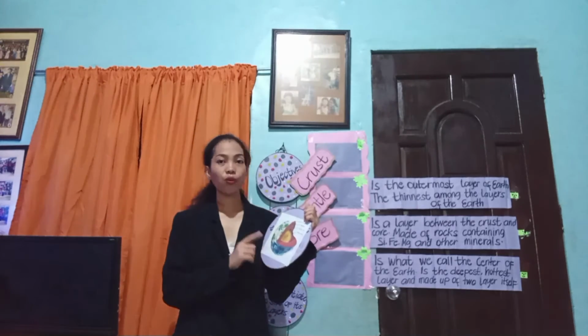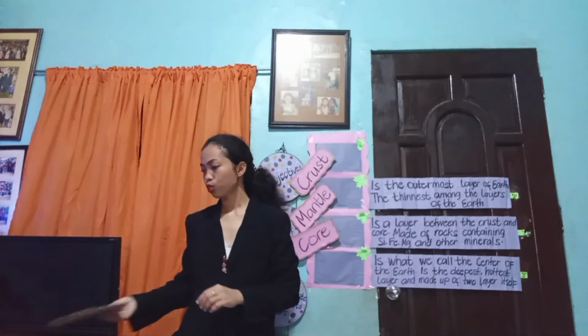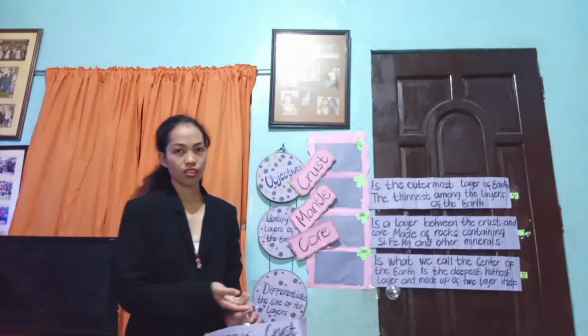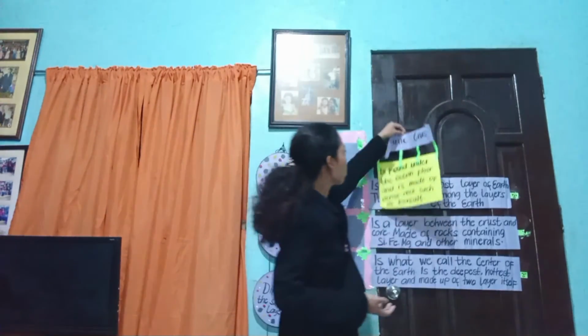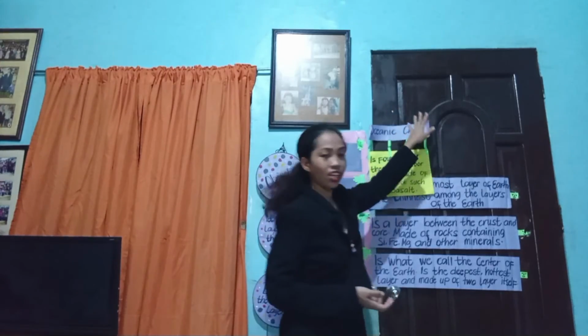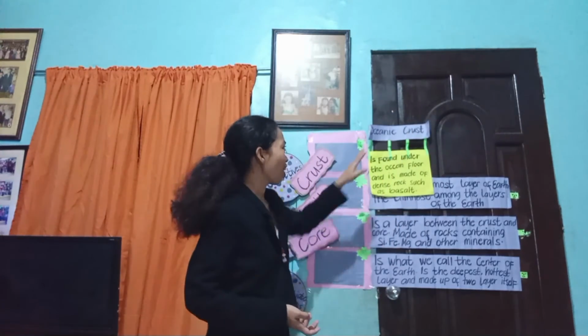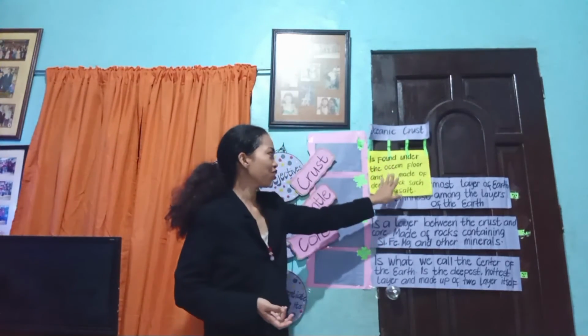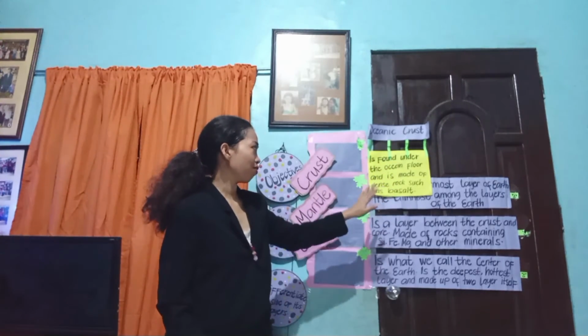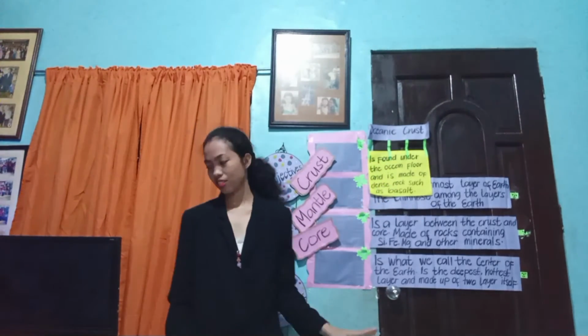So the crust, class, has two types. The first type is the oceanic crust. Teacher, where can we see the oceanic crust? The oceanic crust is found under the ocean floor and is made of dense rocks such as basalt.